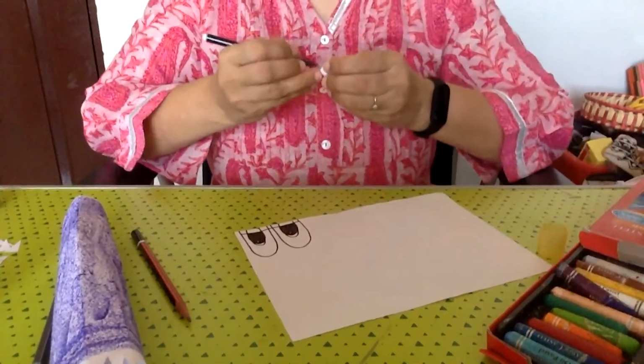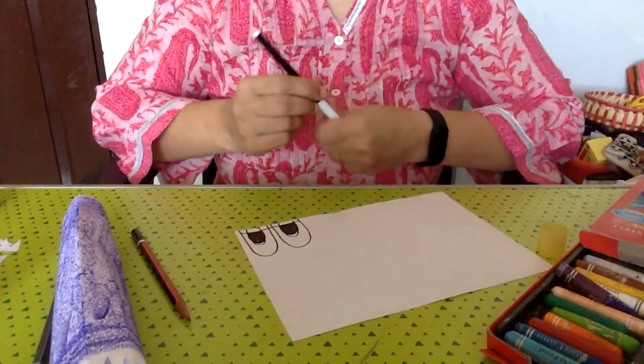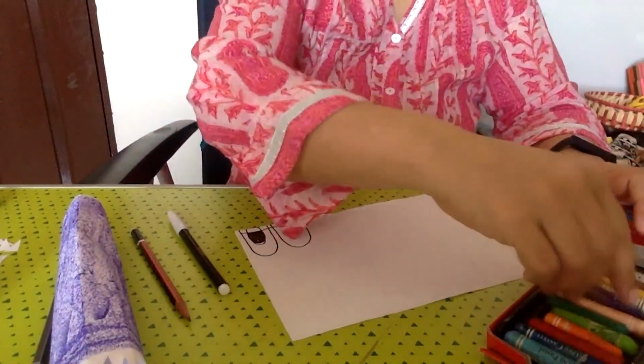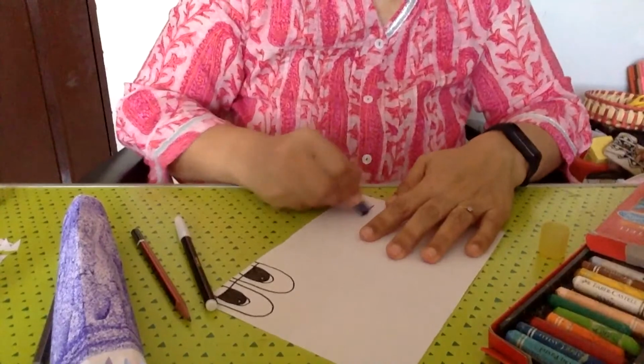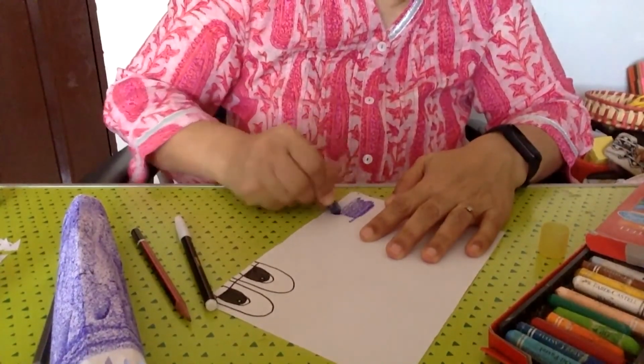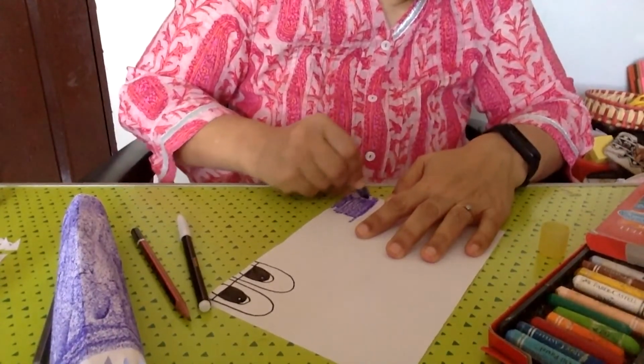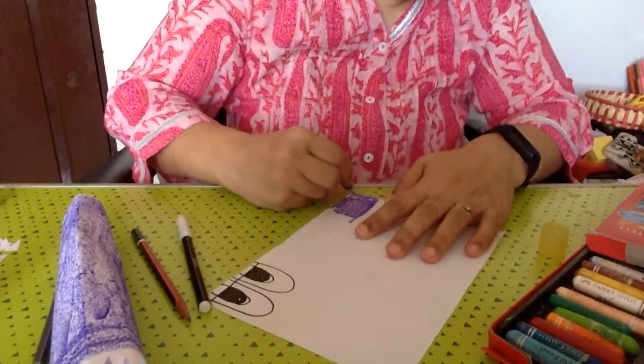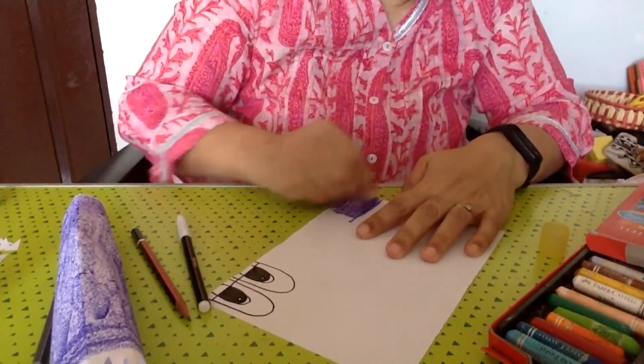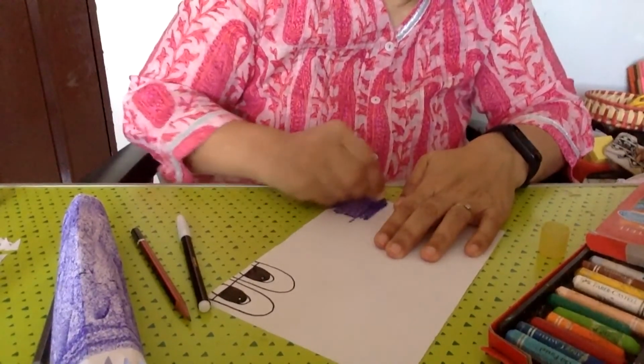Yeah. And now we are also going to make the nose. And for the nose, I am going to color a little bit of the paper first with the same color as the dragon. You could use different colors also. You know, it's your special dragon. You can make it however you want.